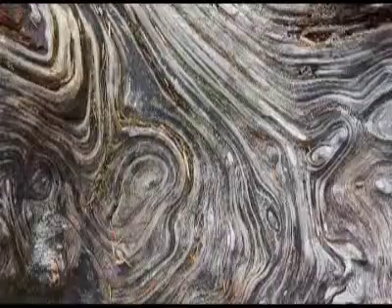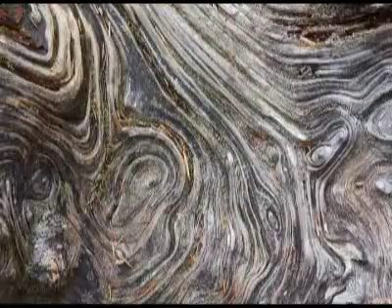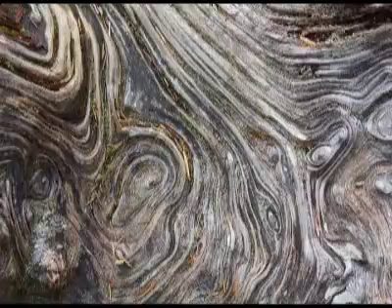Texture is an element of a photograph that inspires a sense of tactility in the observer, that is, the photograph makes you want to reach in and touch it. The texture will involve the detailed surface properties of the object or objects depicted in the photograph.